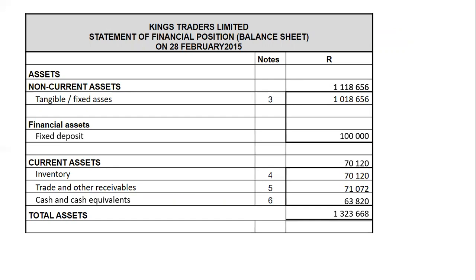70,120. Okay, actually, it's not supposed to be 17,120. It was supposed to be a certain amount. I'll correct that. But whatever I'm going to get there, I'm supposed to add it. I'll add it later. Let me just check. It's 1,233,668.